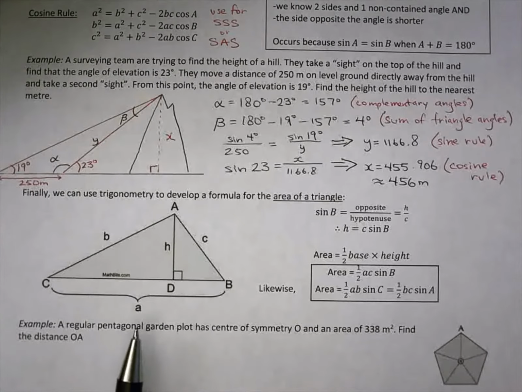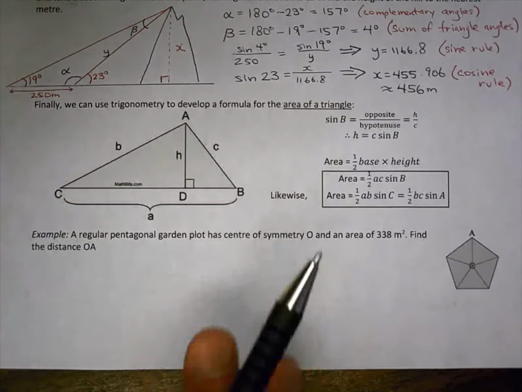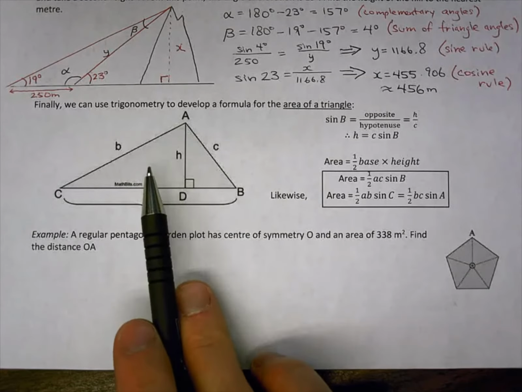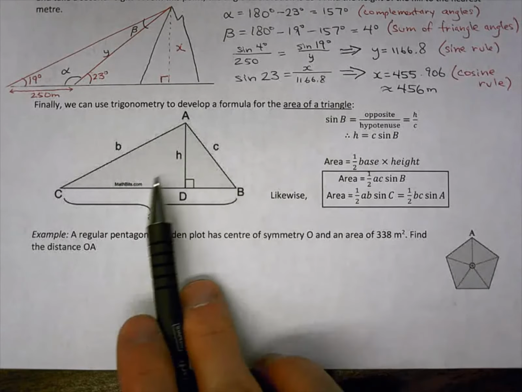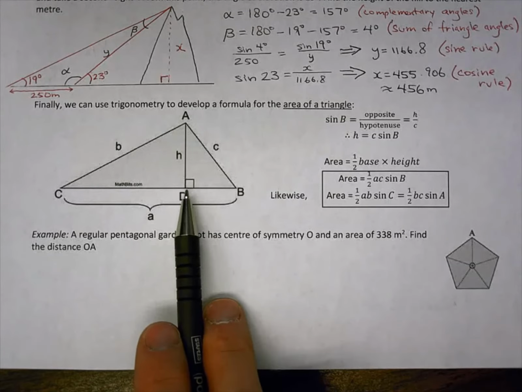Now, the one thing you probably have never seen, we really don't teach it in the regular high school, Ontario high school curriculum, is the formula for area of a triangle. We can develop this formula. I'll show you quickly how it's developed. If I take any triangle in the world and I drop this altitude line, or this height of the triangle, I'm going to call that height.